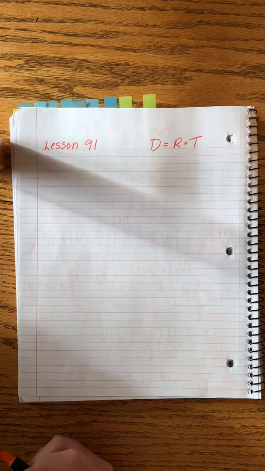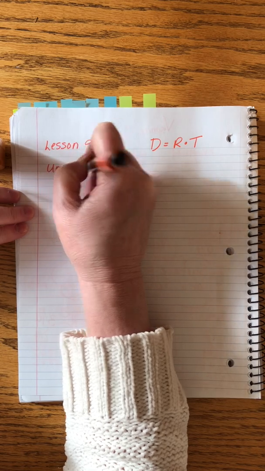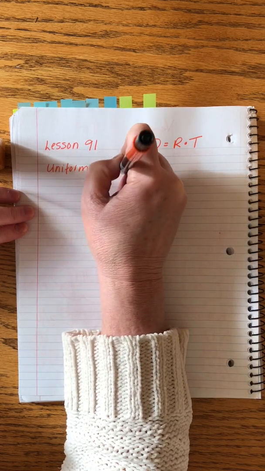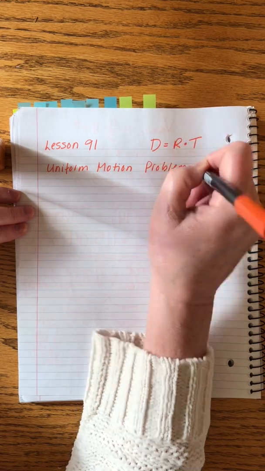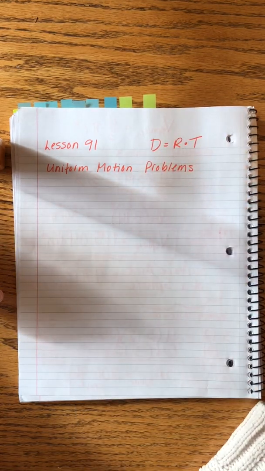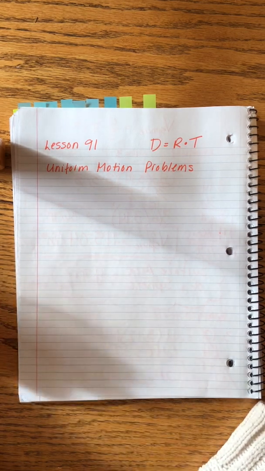We're beginning our study of what we call uniform motion problems. Now that's a fancy name for a relatively simple idea. We're doing problems about people who are going on trips.